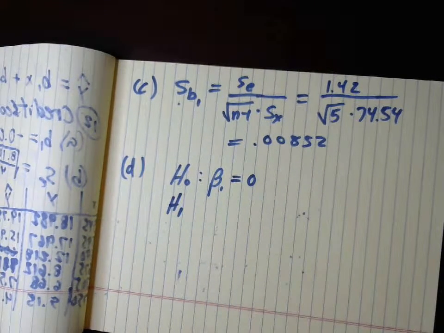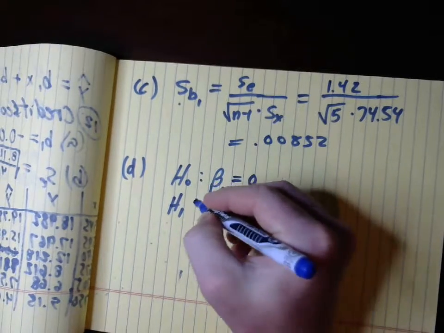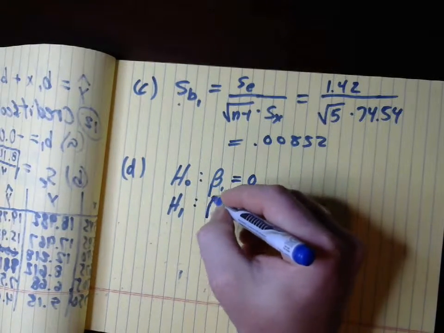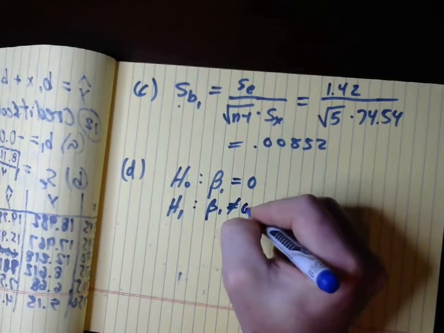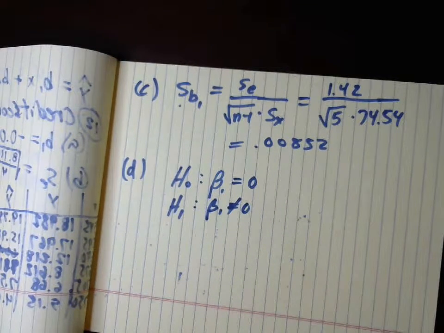And H sub 1 could be a 2-tail, 1-tail, either left or right tail test, saying like, is there a negative or positive or any relationship based off the wording. So in part D it says test whether a linear relationship exists. So we're just testing to see if there's one that exists. So in that case, it's a 2-tail test. Beta 1 is not equal to 0, saying that it could be negative or positive. We just want to know, is there a relationship between the 2 variables? That's saying that the slope is non-zero. So let's go ahead and test that.